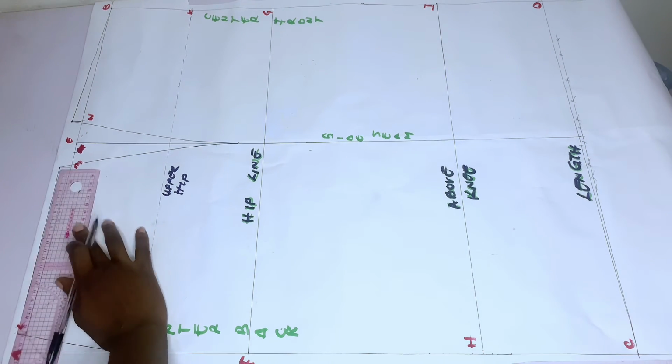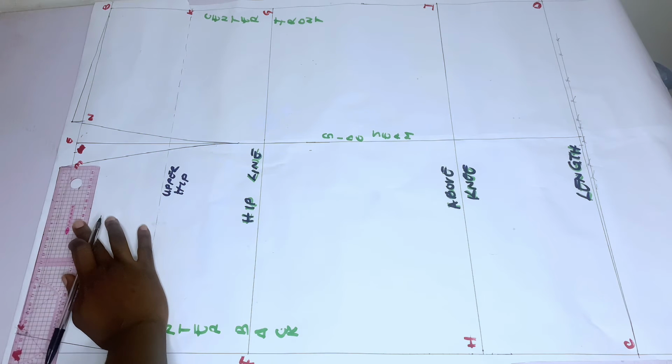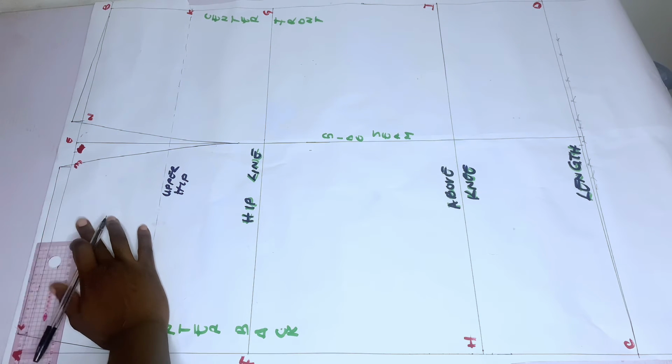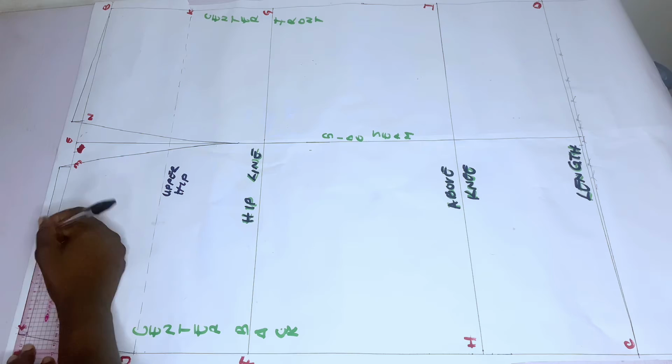Next, you measure point L to M and divide that by 2. That's going to be the position for the middle dart leg at the back. After marking that position, you would square down to the upper hip line and extend it by 2 cm beyond the upper hip line.